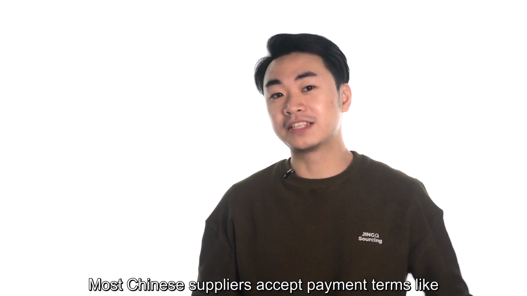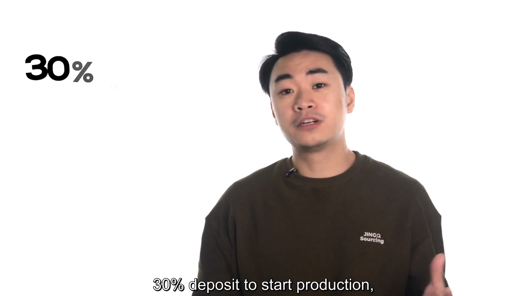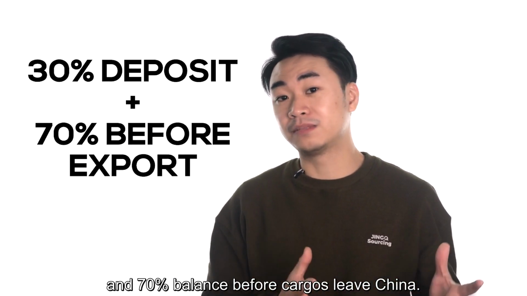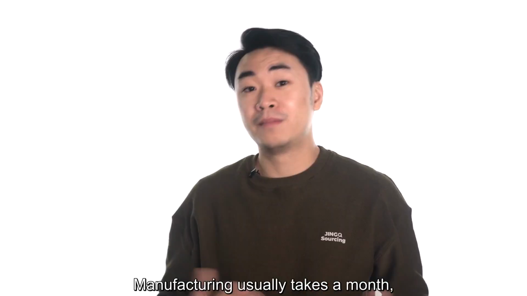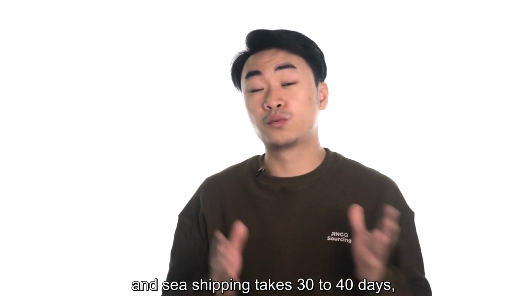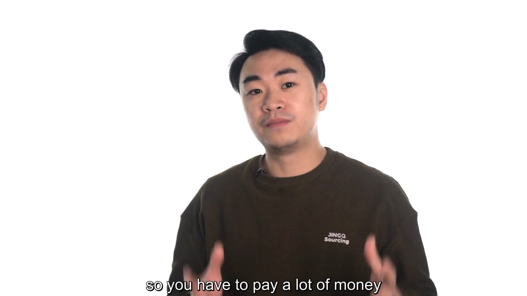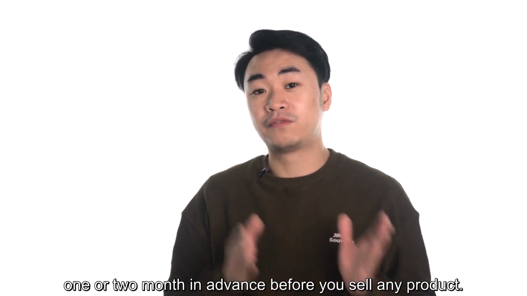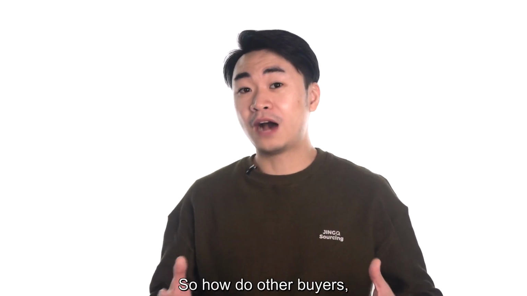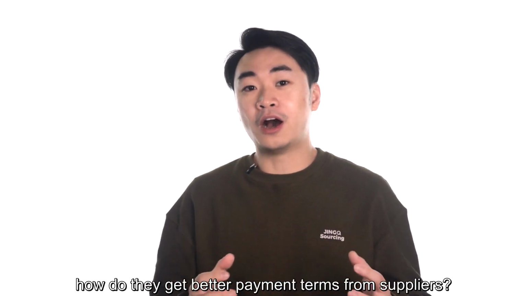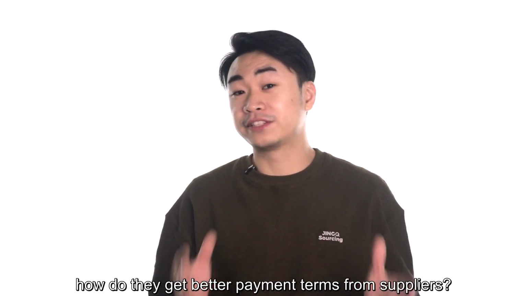Most Chinese suppliers accept payment terms like 30% deposit to start production and 70% balance before the cargo leaves China. Manufacturing usually takes a month and sea shipping takes 30 to 40 days, so you have to pay a lot of money 1 month or 2 months in advance before you sell any products. So how do other buyers, especially those big companies, always get better payment terms from suppliers?